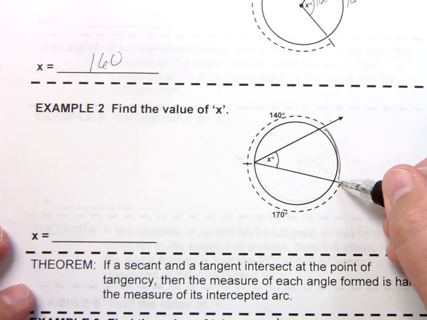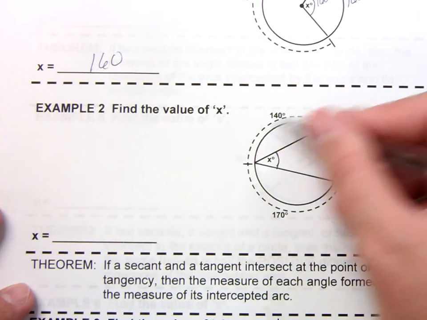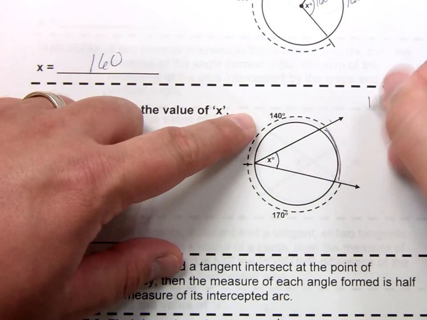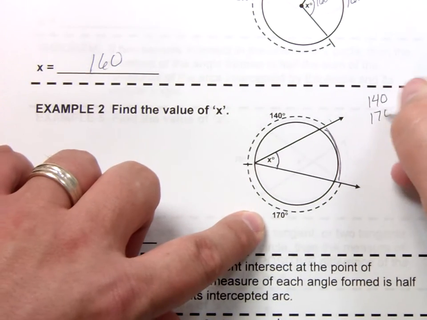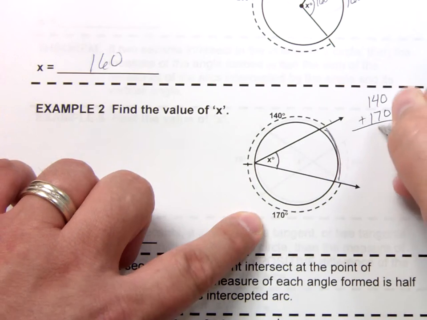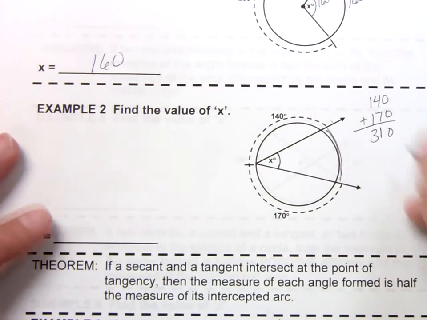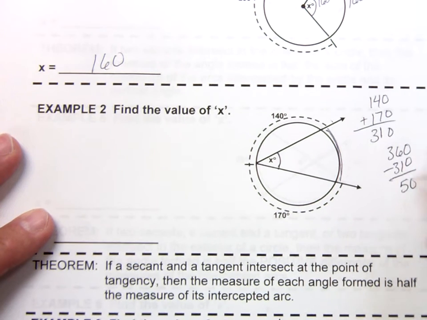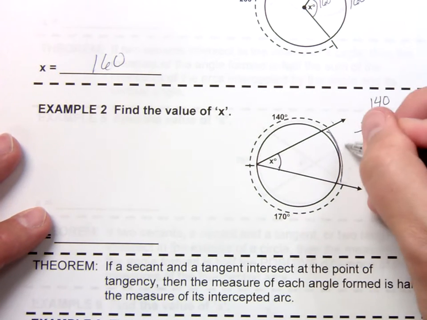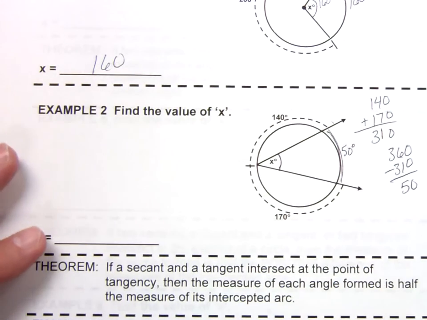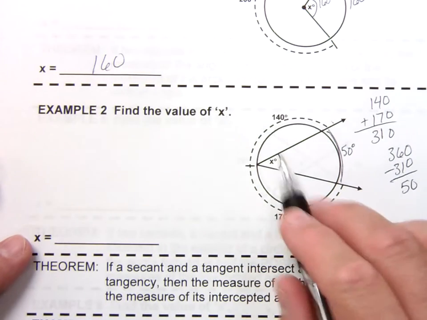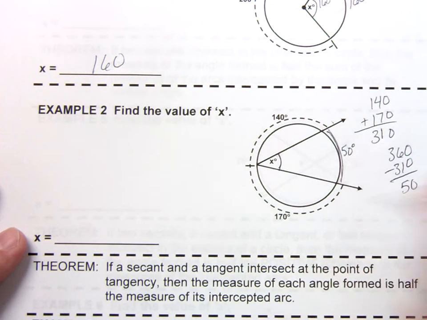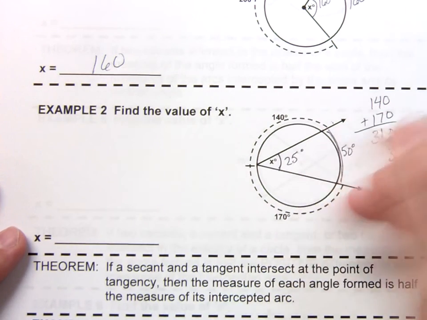In this circle, it's been broken up into three parts. 1, 2, 3. But those three parts got to add up to 360. So if I got 140 and 170, that's a total of 310. I can subtract that from 360, and I find out that this arc right here is 50 degrees. Now again, we're trying to find this inscribed angle, and remember the inscribed angle is half of the intercepted arc. So half of 50 is 25.